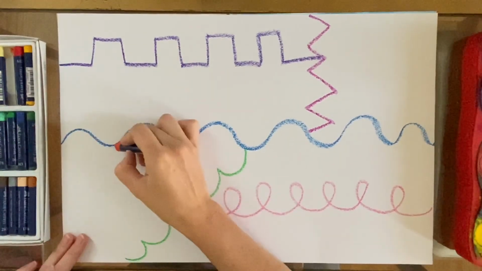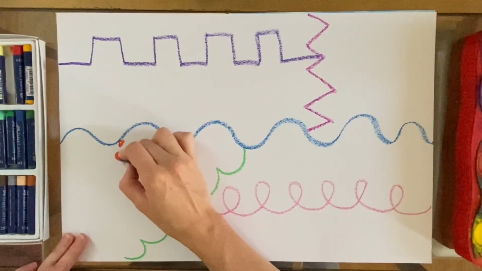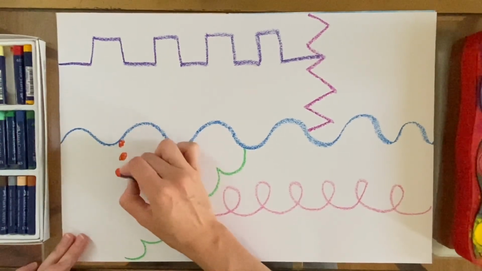I'm gonna do a dotted line. Dotted line is just like it sounds. It's made up of dots.